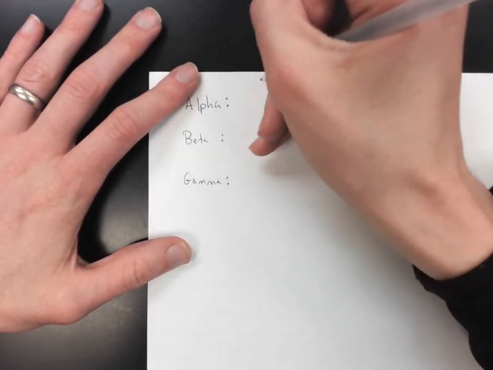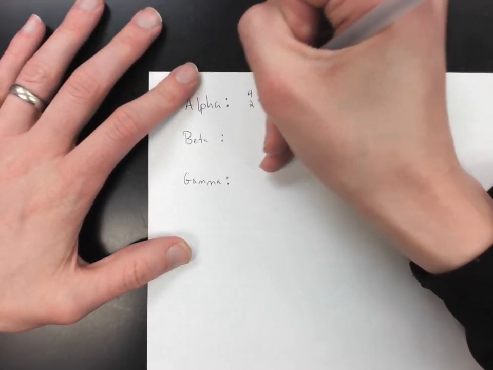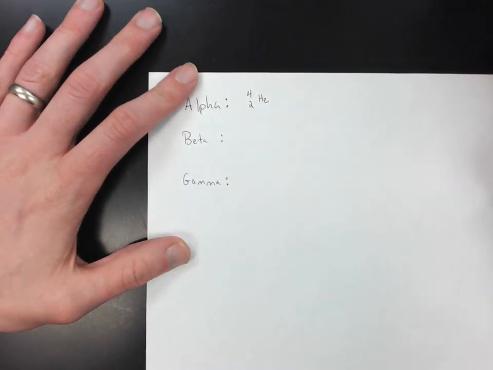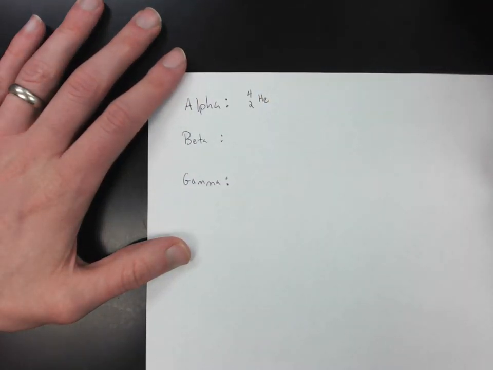Okay? But when they emit an alpha particle, what an alpha particle looks like is a 4 over 2 helium. Okay, so it's a 4-2 helium nucleus. Essentially, when a nucleus emits an alpha particle, it's emitting a helium atom.